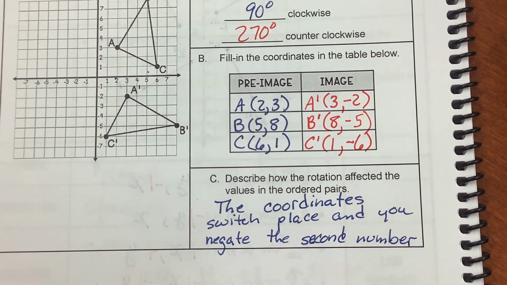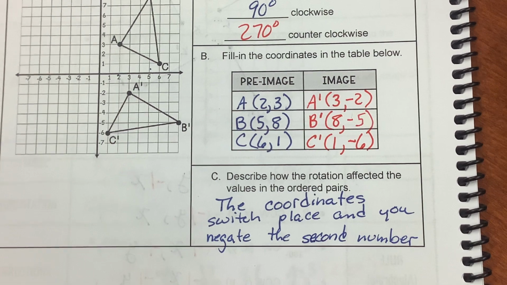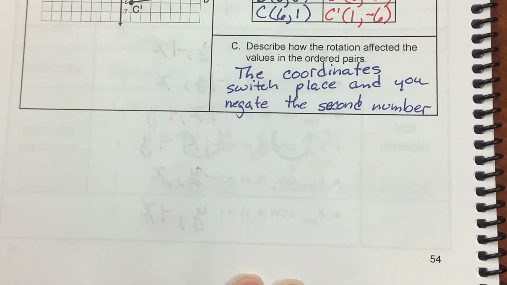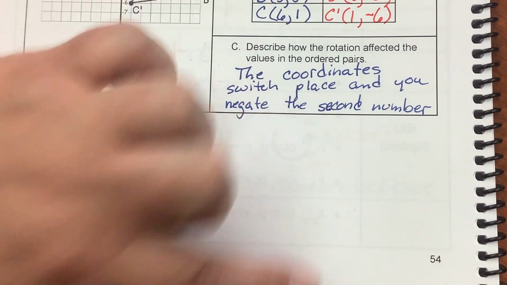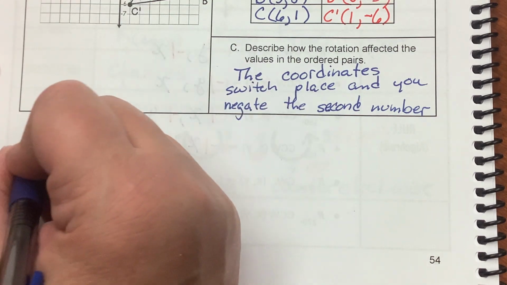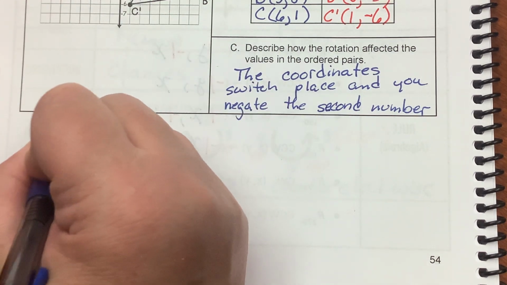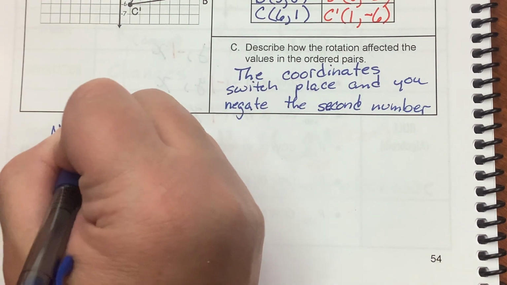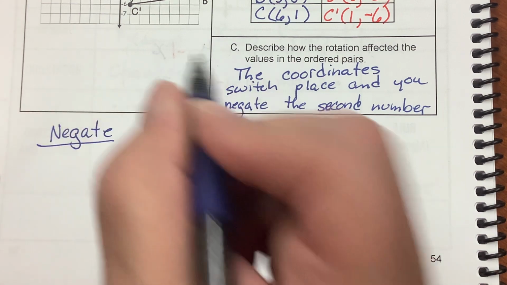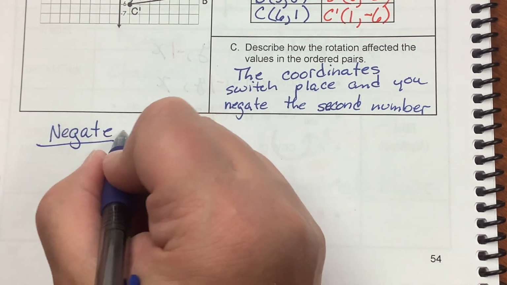Now, I said I would get back to negate. I wanted to have more space to write. That's why I said I'd get back to it. Look at all this beautiful space. I can write everything in here. So the word we're working with here is negate. And that just means change the sign of the number.